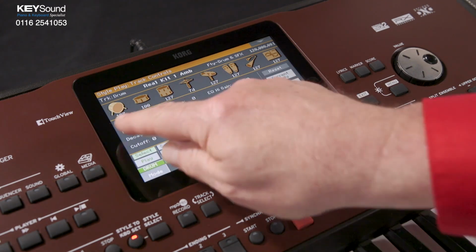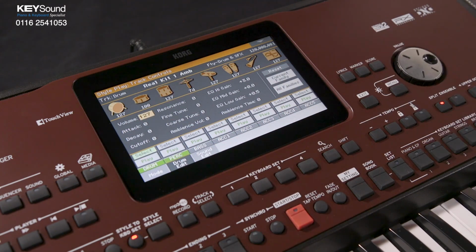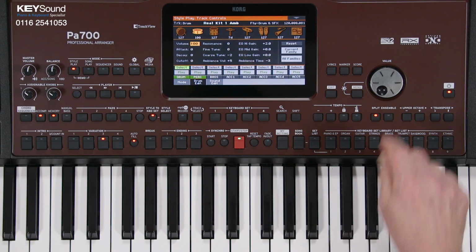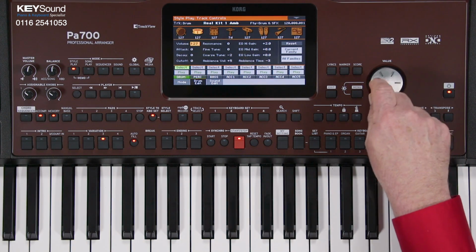Along the top you can see the different drum and percussion families indicated by icons. Choose the snare drum family. Now you can adjust only the snare drum without affecting any of the other instruments in the drum kit.